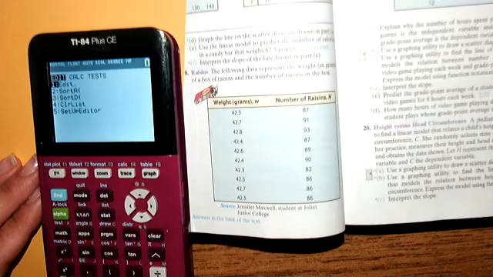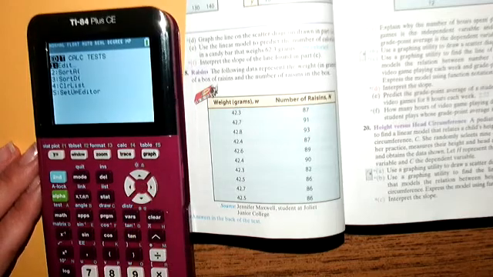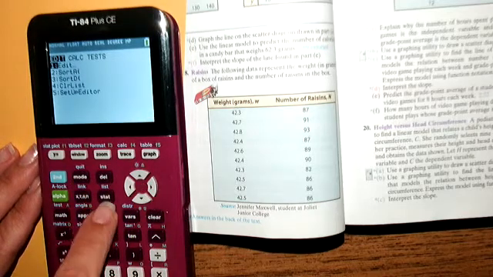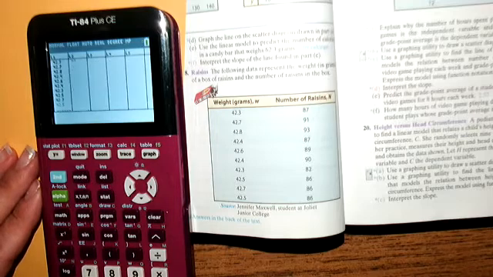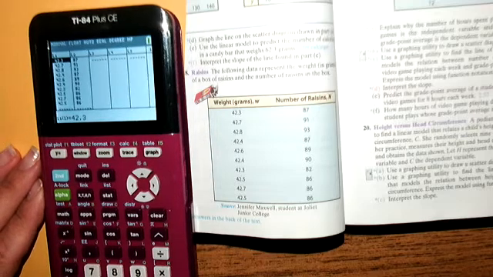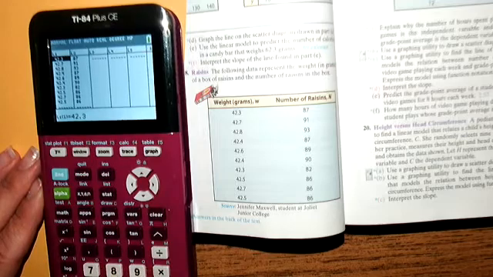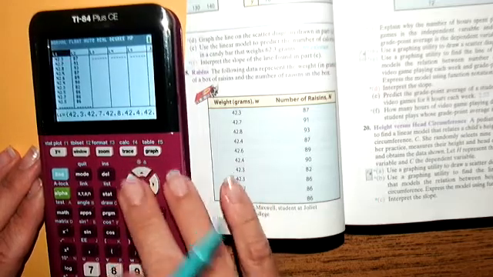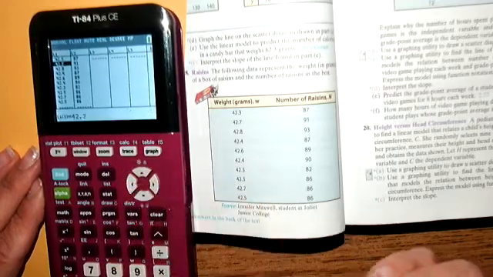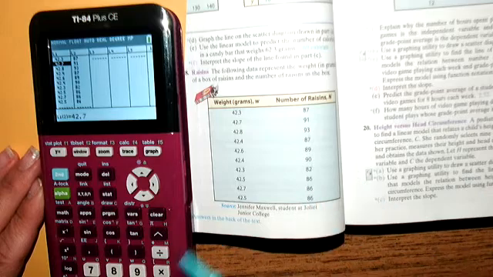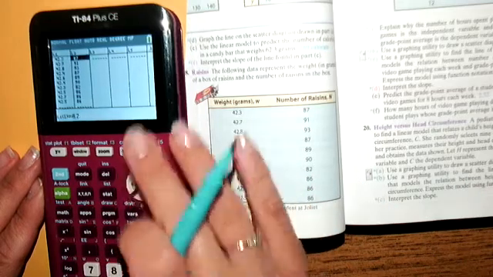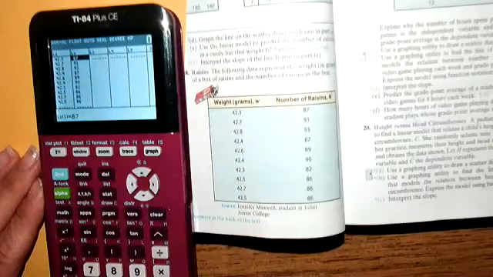Stat, which is underneath the delete key. Edit, so push enter for edit. Okay, you may have data in your lists already. Okay, I of course do because I preloaded the information. You may have data in your lists.